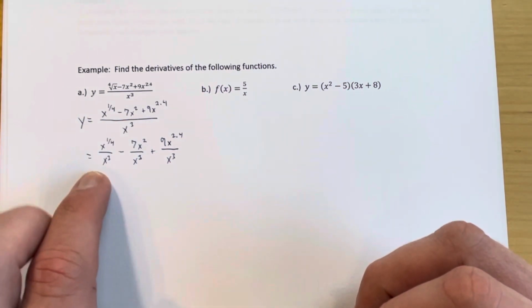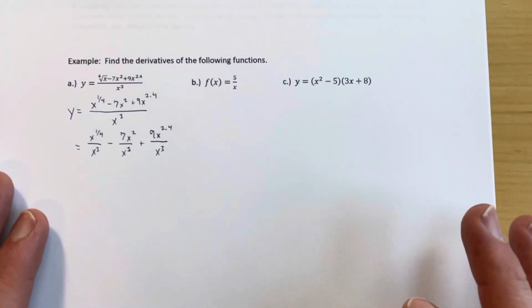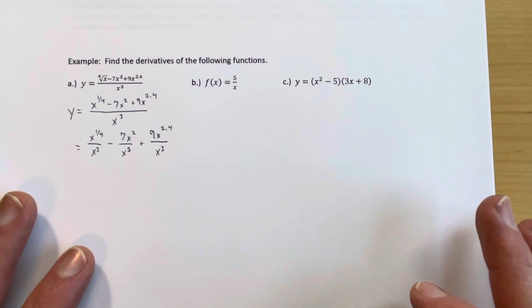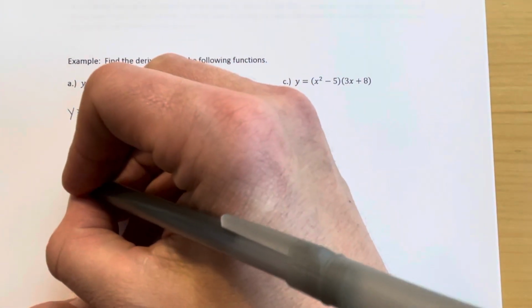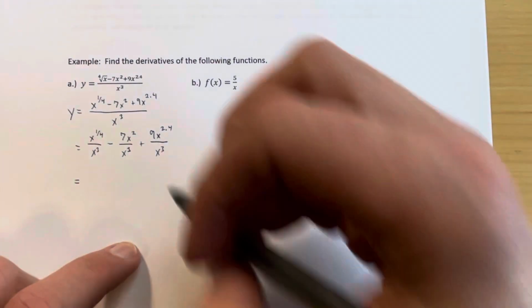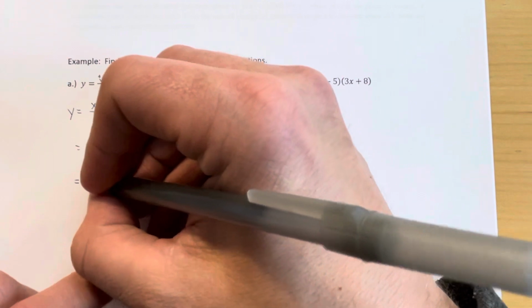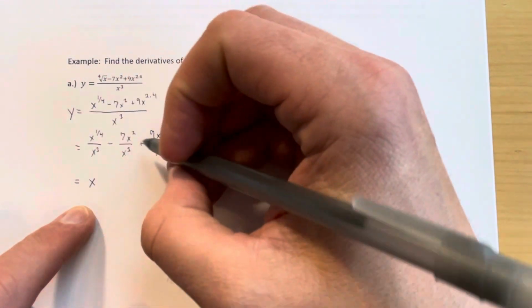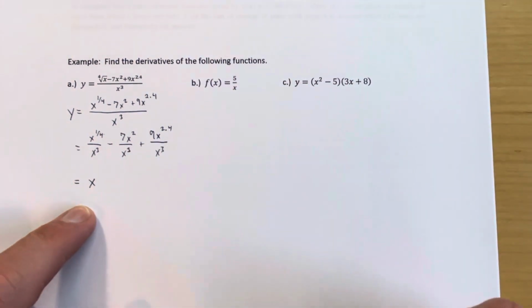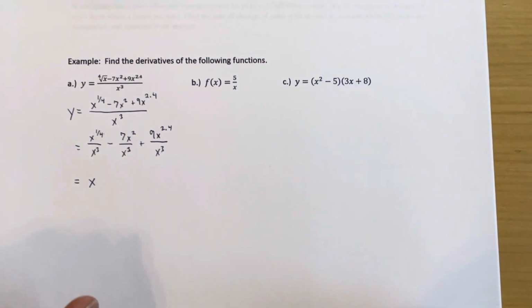But I'm doing the opposite. I'm separating it out. The reason I wanted to do that is because I can simplify each of these using a property of exponents. If I have x to a power over x to another power, that's equal to x to the power that I would get by subtracting these exponents, doing the top one minus the bottom one.